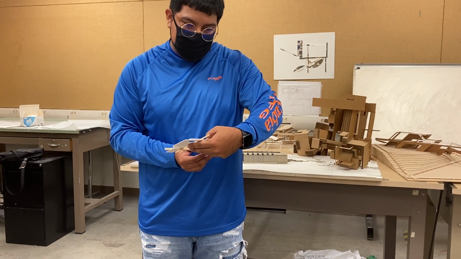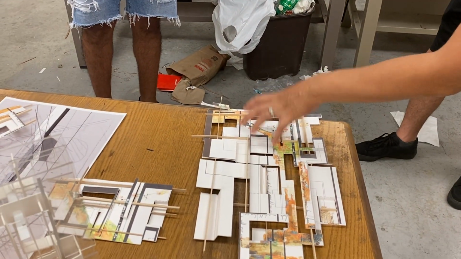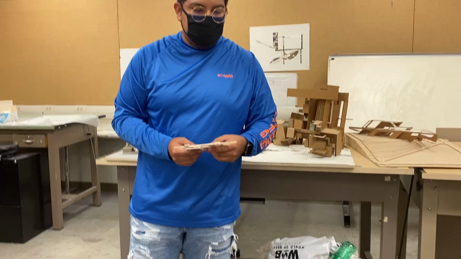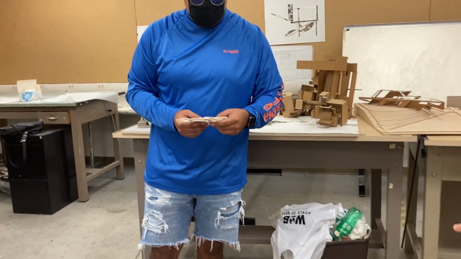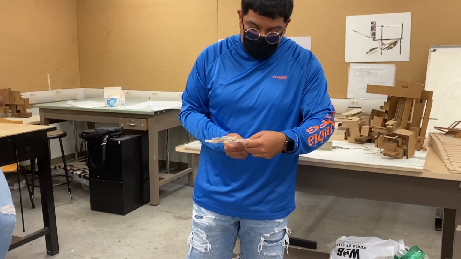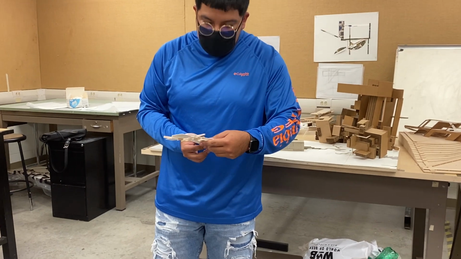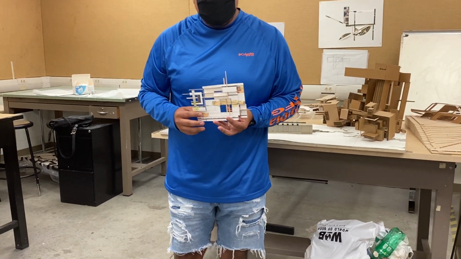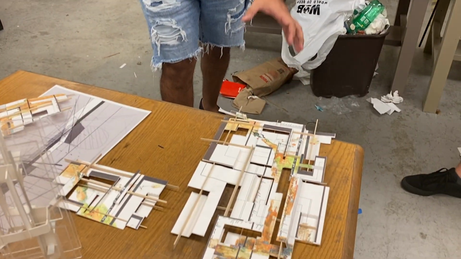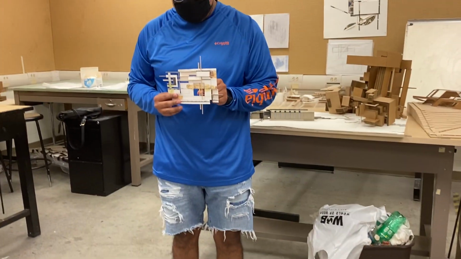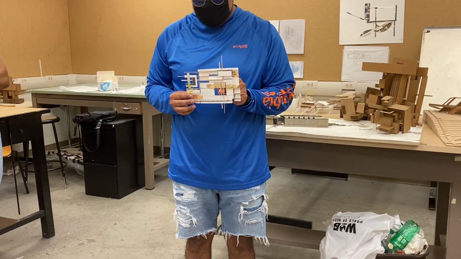It wasn't a literal translation from this to this. You also changed up what was from here to there, right? So you added more details. Oh yeah, because this was a bigger one, so you want to use big sticks. But for the small ones, you can also add more smaller sticks and detail.